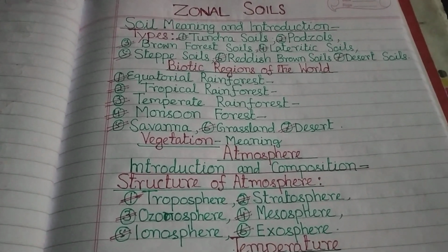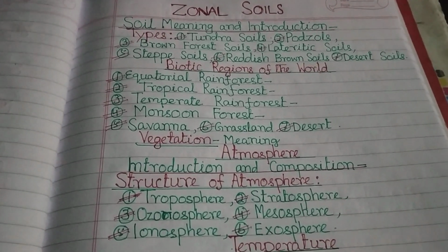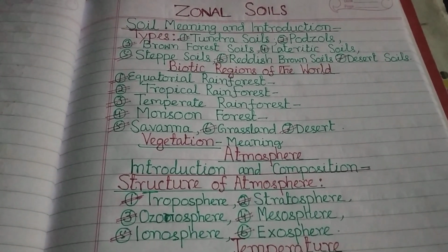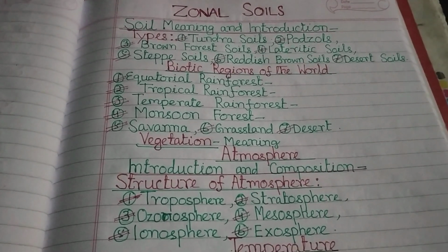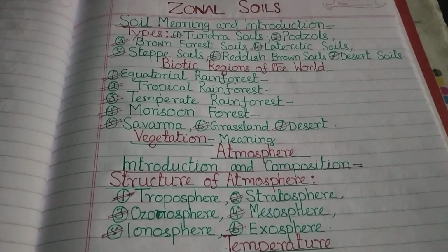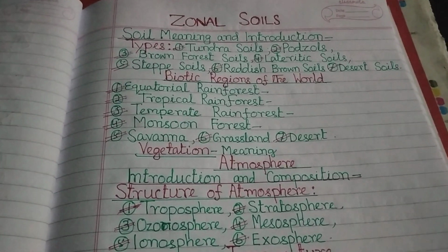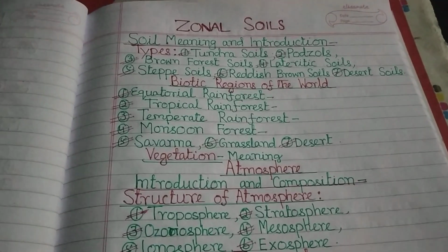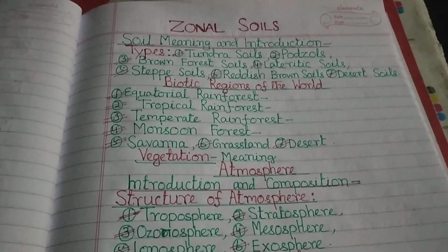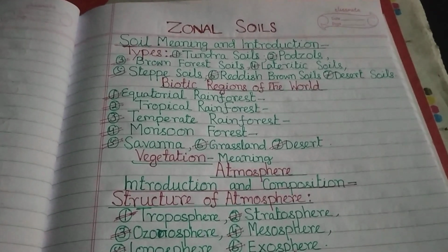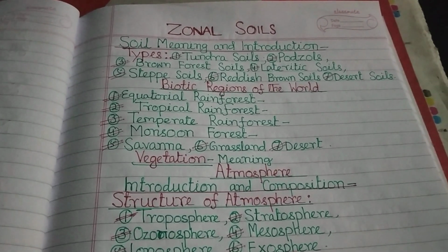And finally, we have discussed the meaning of vegetation, in particular relating to the savanna type of biotic region of the world. So we have almost completed our discussion on lithosphere, and in our next upcoming lecture we'll discuss in detail about the atmosphere.